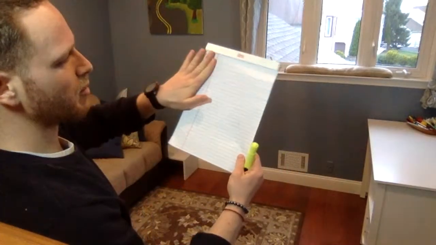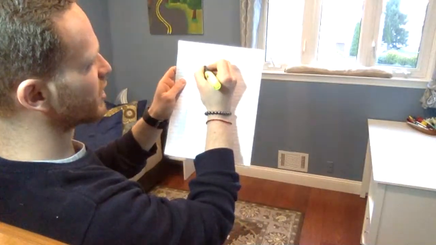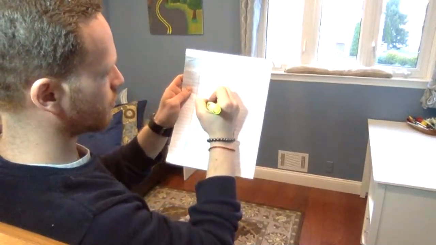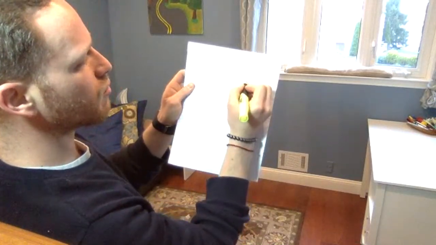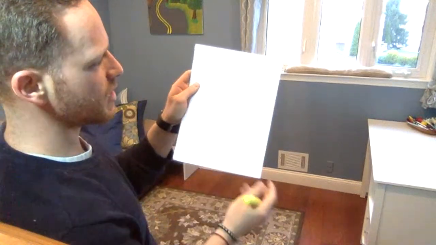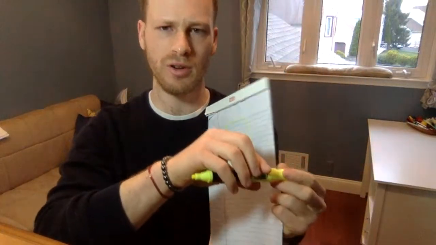Okay, on our paper, one hand is holding our paper, one hand is holding our highlighter. And remember, we start at the top and we go down. And then we're back to the top and we loop around and in. Our letter P.